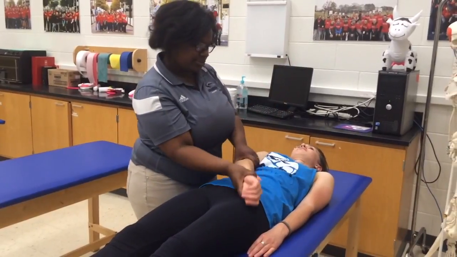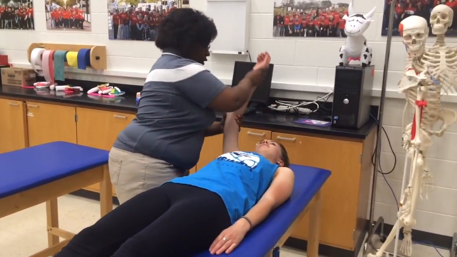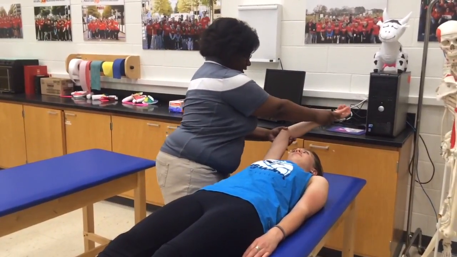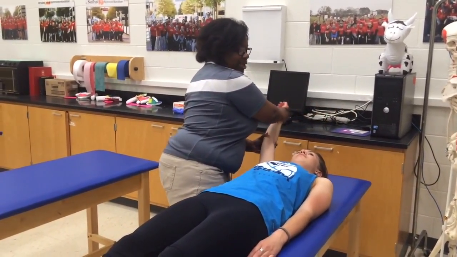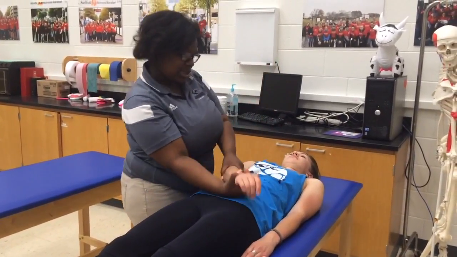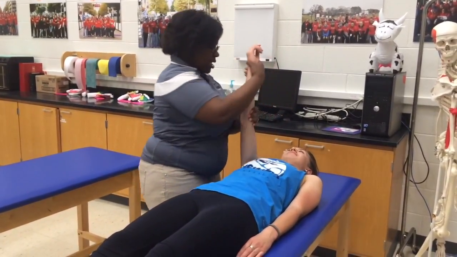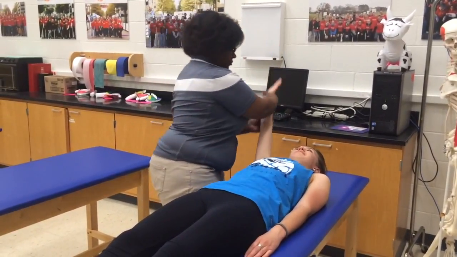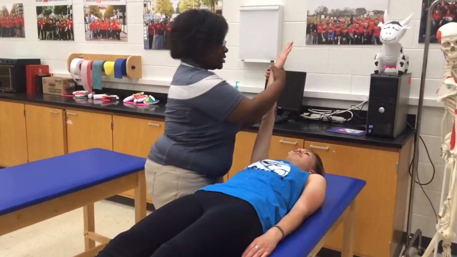Coming back down. Making sure that when you go towards the head, the arm isn't all the way up here or too close, about a fist width away from the ear. And back down. Once the patient is comfortable with this, you start moving with me. Good. Making sure to lead with the thumb.